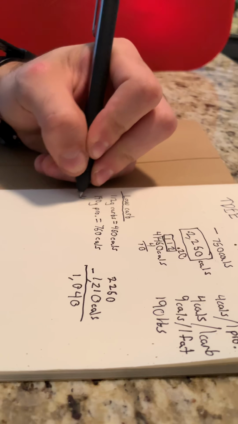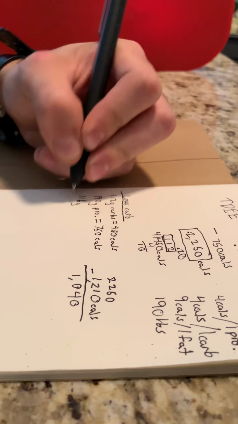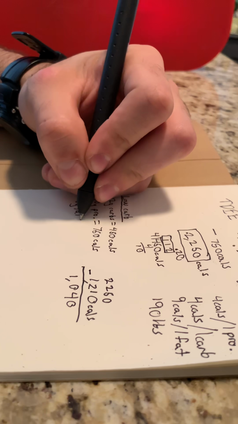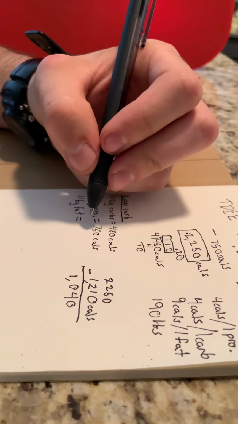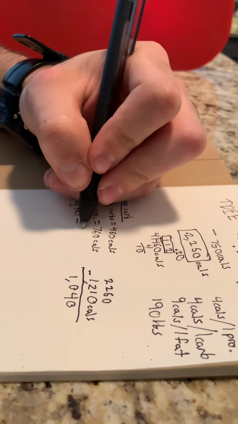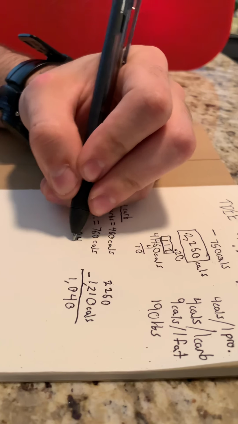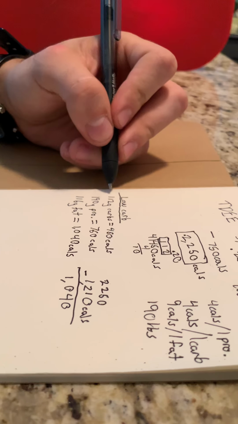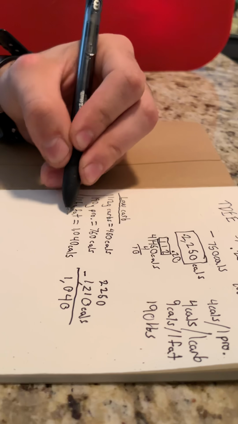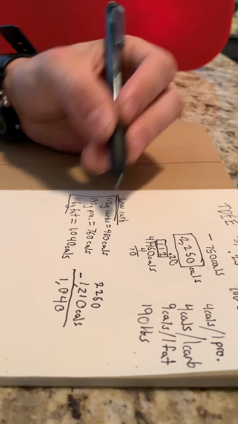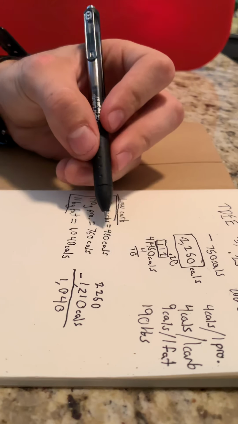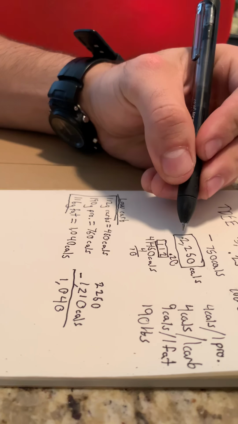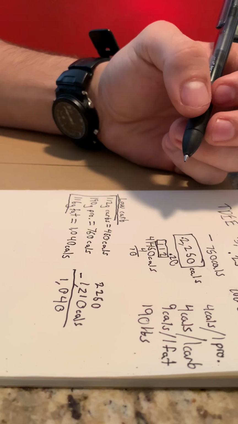So 116 grams are going to come from fat, which is equal to 1,040 calories. Okay, so these would be my macros for my low carb day. And obviously if you add up these numbers, it's going to equal 2,250.